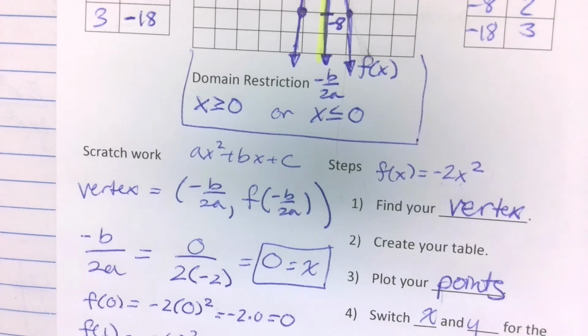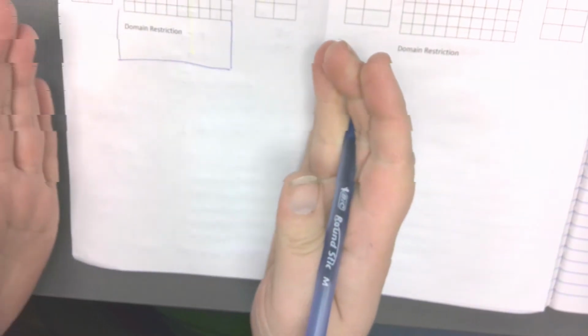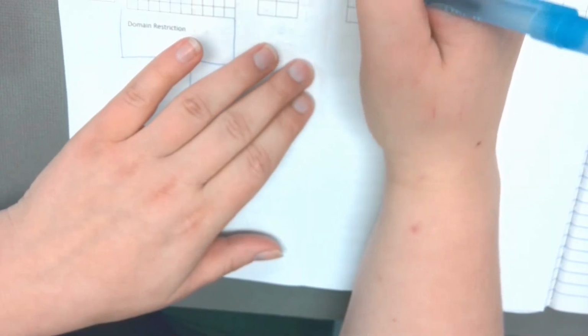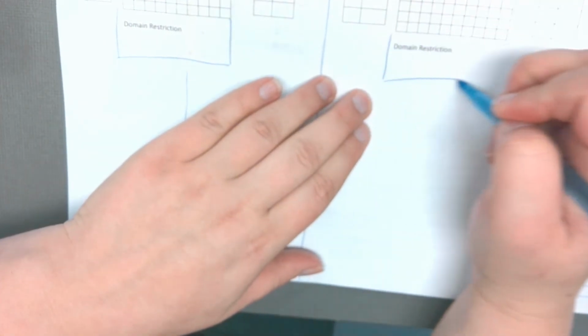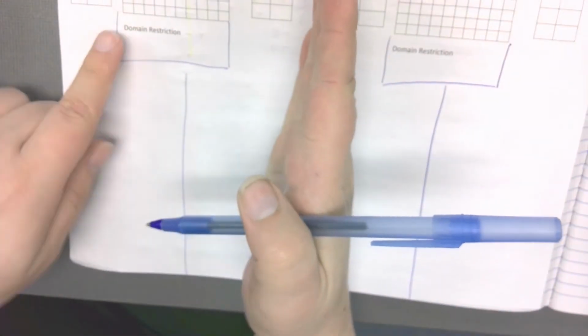All right, can I zoom out? I'm going to zoom out so that you don't need to be able to read it. I just want you to see what I'm doing. I'm going to cut this in half. So I'm going to do a box for my domain restriction. And then on this half, I'm going to cut it in half. I'm going to do the same thing on the other side. So I'm just cutting this part in half, cutting that part in half. It'll help keep me organized.